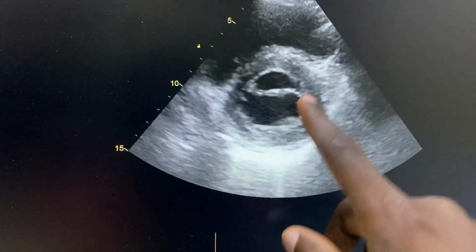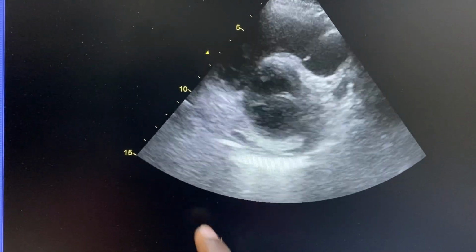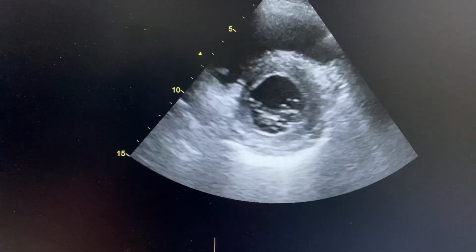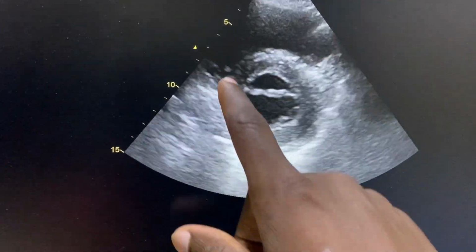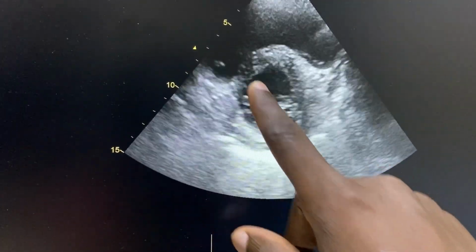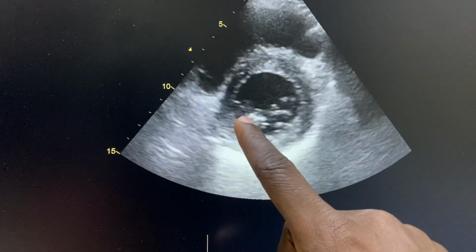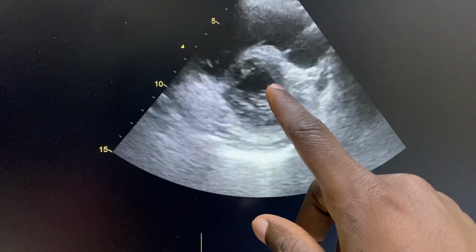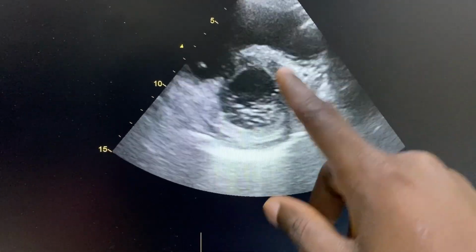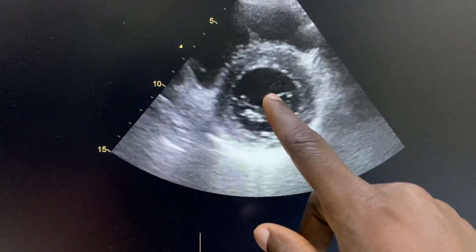The lateral wall and the septum are further divided into two. In short axis, we need 6 segments at the base. We have anterior septum here, and then inferior septum here. And then for the lateral side, we have anterolateral here, and then inferolateral here.